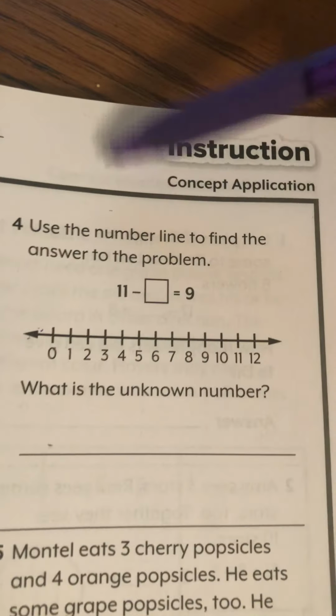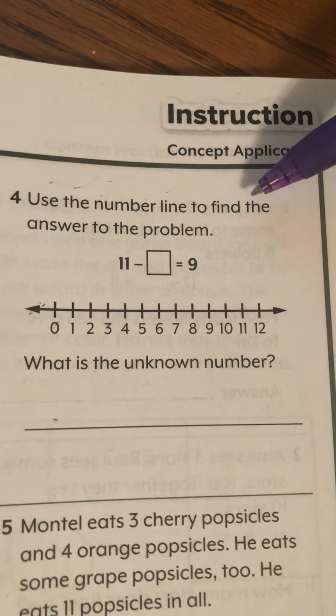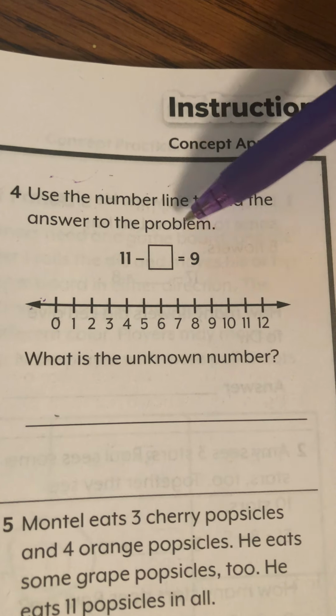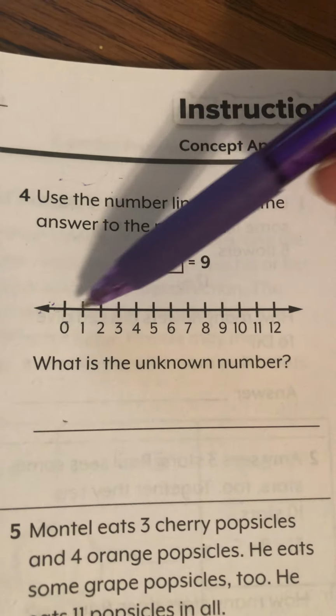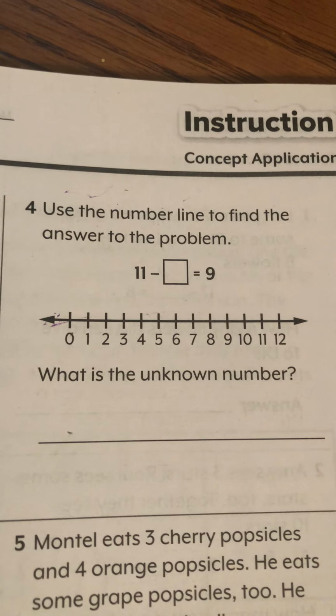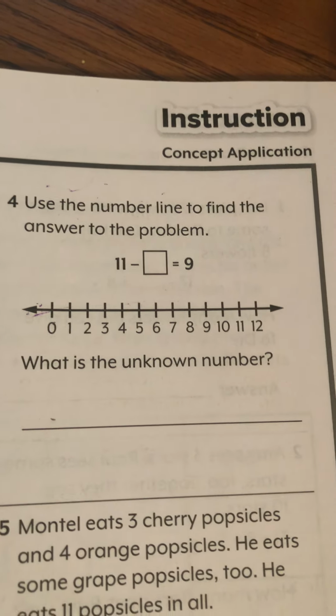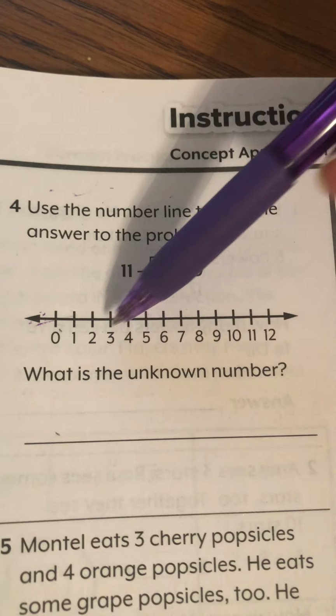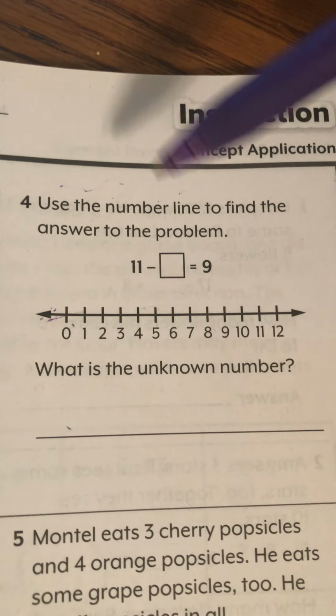Number 4, use the number line to find the answer to the problem. And I love that they gave you a number line. This is what my brain is doing when I'm counting up. When I say this number in my head and let's count up. This is what my brain is doing. This is what your brain is doing if some of you can do that.